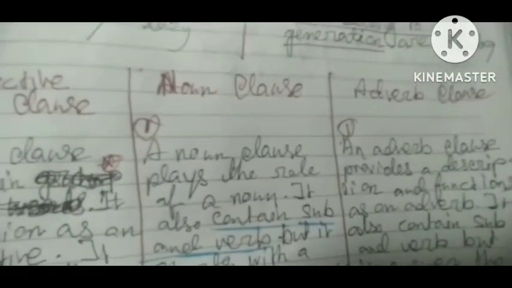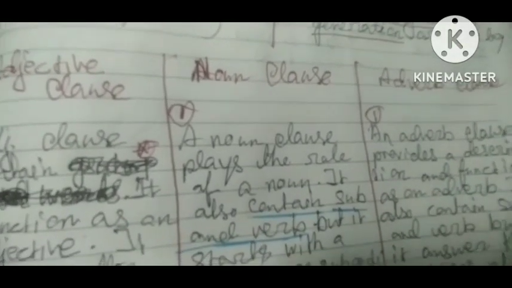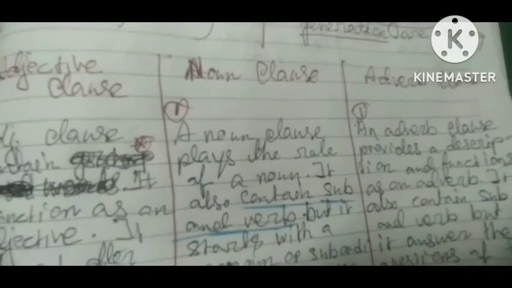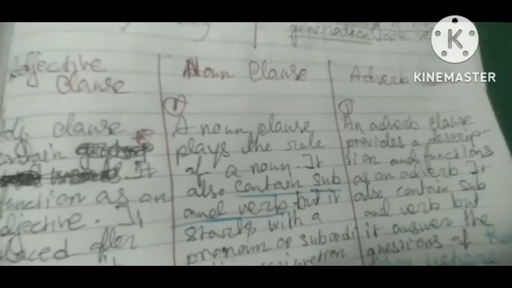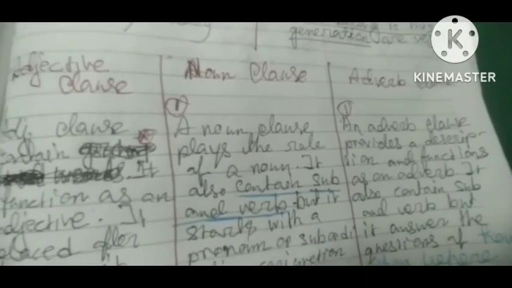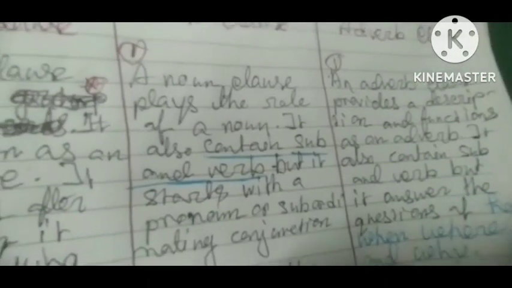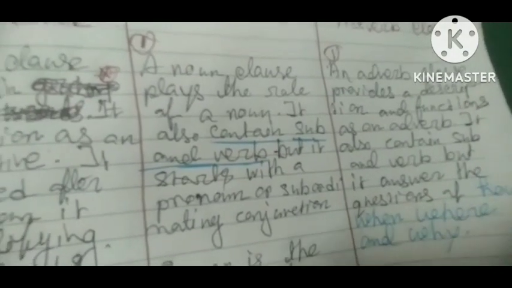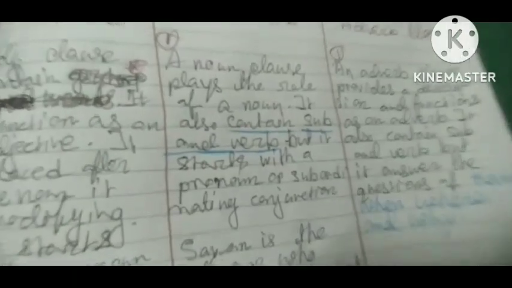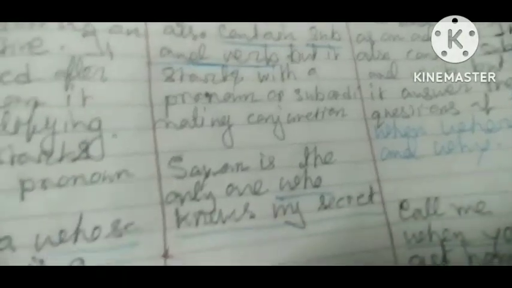Now come to the noun clause. So what is a noun clause? We have discussed it in previous videos, but I am repeating again. A noun clause plays the role of a noun. First of all, you have to remember the noun clause plays the role of a noun. It also contains a subject and verb, but it starts with a pronoun or subordinating conjunction.